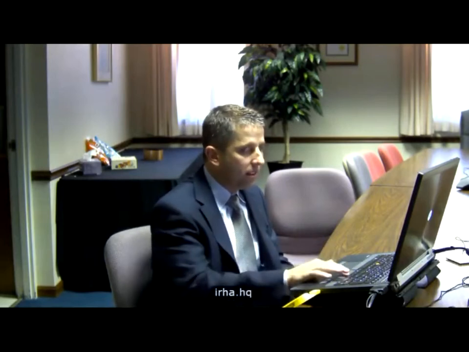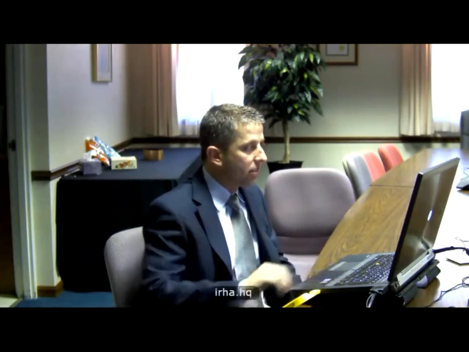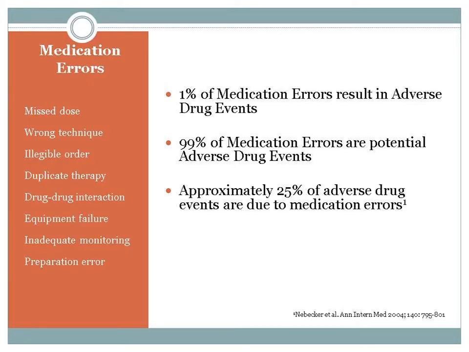And medication errors, listed on the left side of the screen, occur very commonly. It could be a missed dose, an illegible order, a duplicate therapy, and the list goes on. And as we see on the other side of the screen, medication errors result in adverse drug events about 1% of the time, and the remaining 99% are potential adverse drug events.